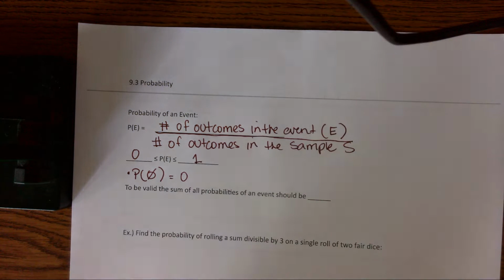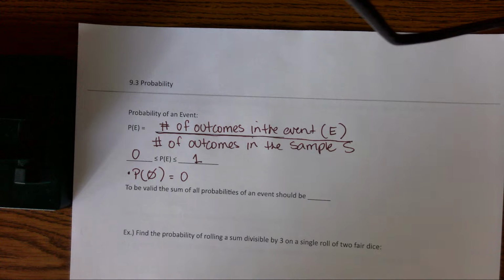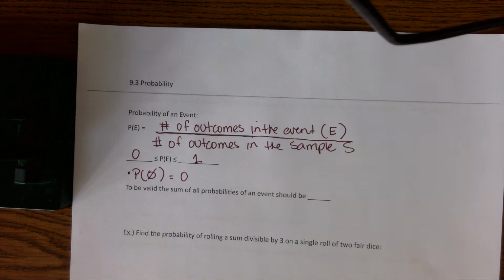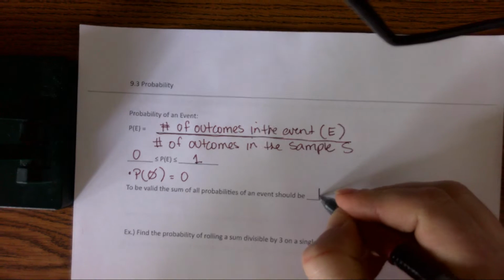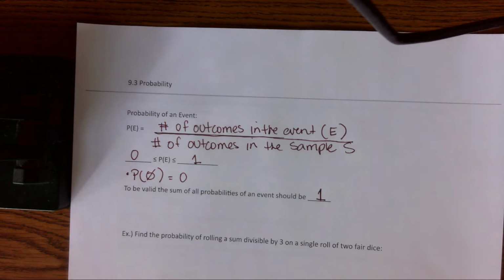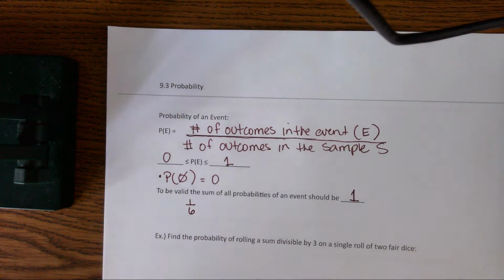Now, if I wanted to figure out if a probability function was valid, if I added up every single probability of every single event in the sample space, the probability altogether should be 1. If I used this as my example, what's the probability of rolling a 1? It's 1/6.